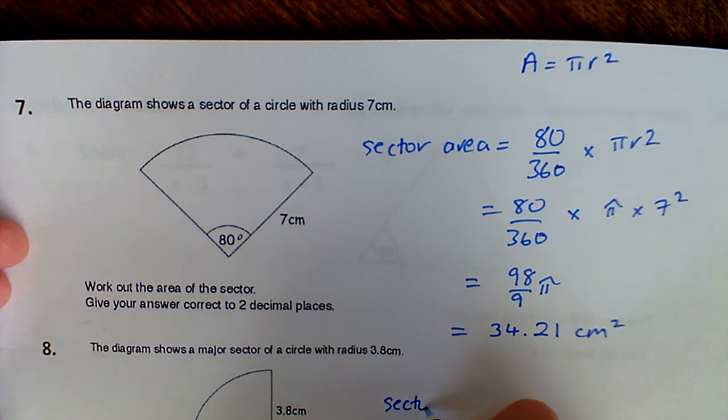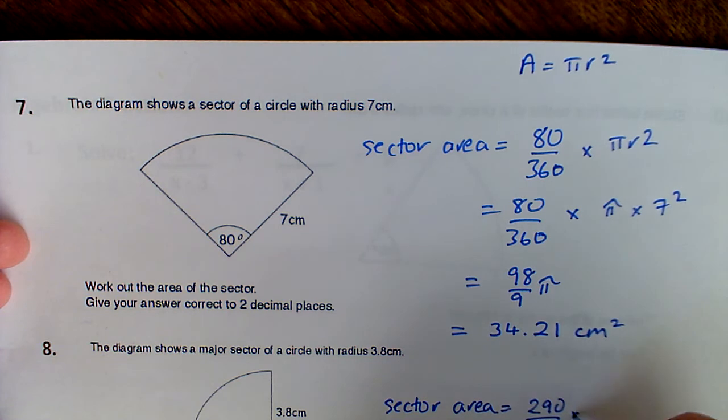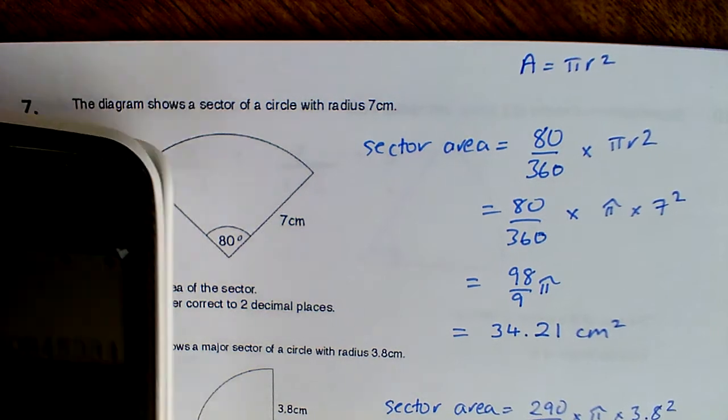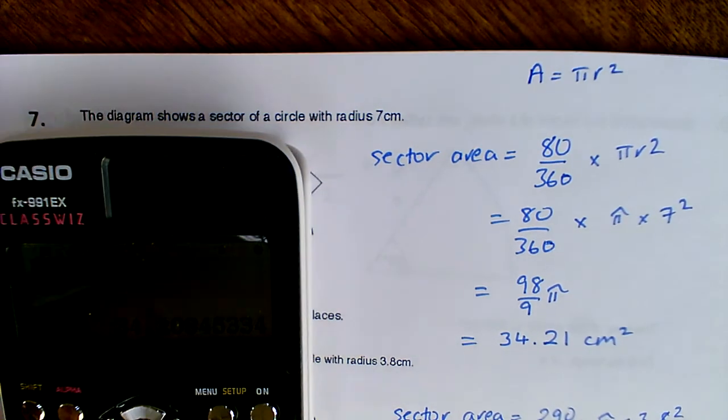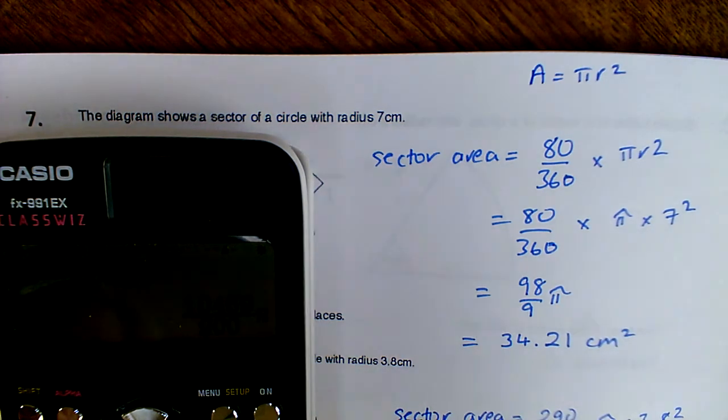So the sector area is our fraction, 290 over 360 by pi by 3.8 squared. And this time we'll have to give our answer to 3 significant figures. So it's 290 over 360, that's our fraction, by pi by 3.8 squared.